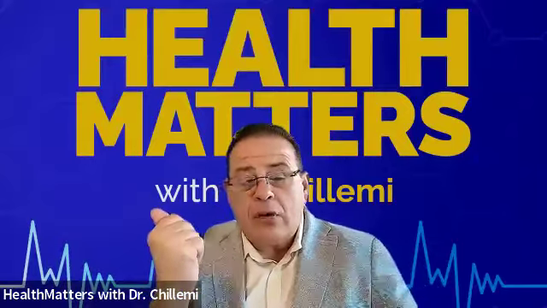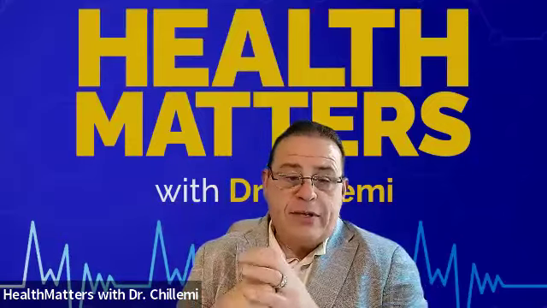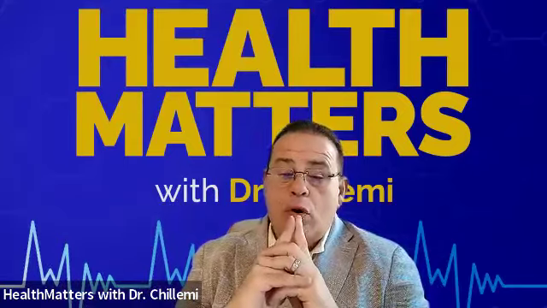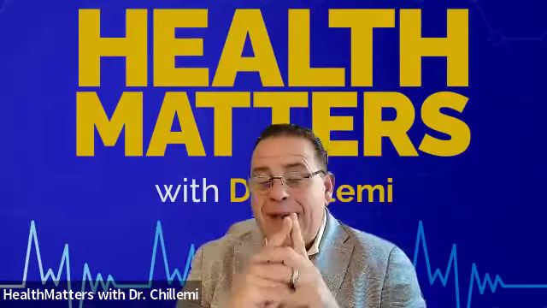Imaging, obviously, we're going to want to check for x-rays to check for joint damage, ultrasound and MRI to assess joint inflammation and damage. Treatment. While there is no cure for RA, treatment can help manage the symptoms to prevent joint damage. Treatment plans typically include medication, lifestyle changes, and possible surgery.